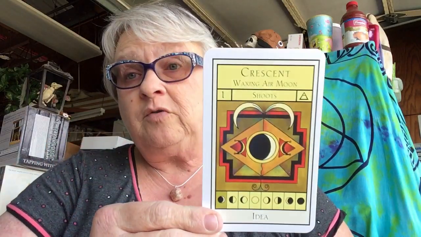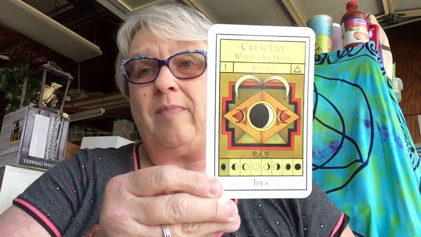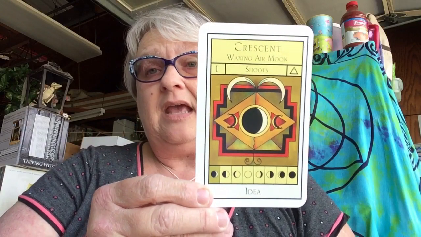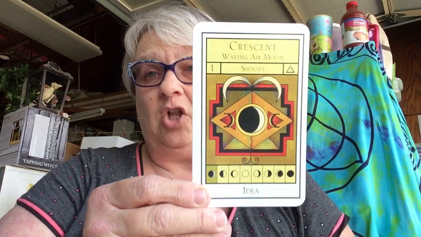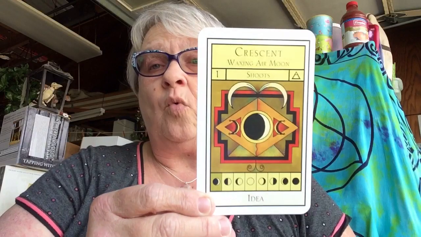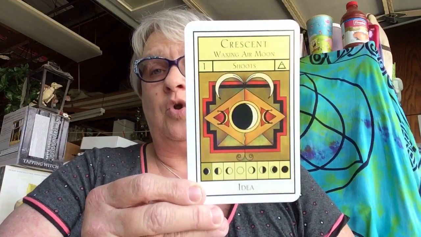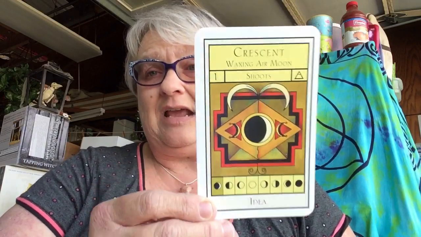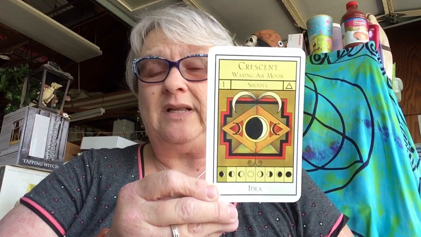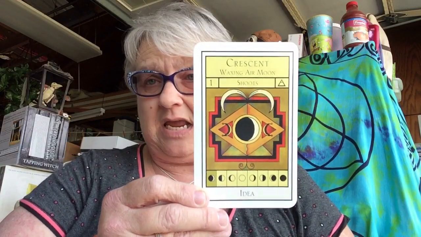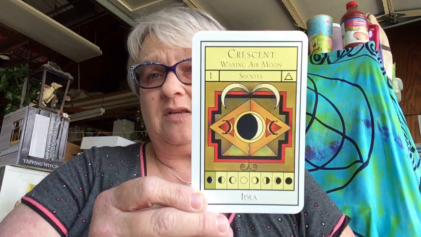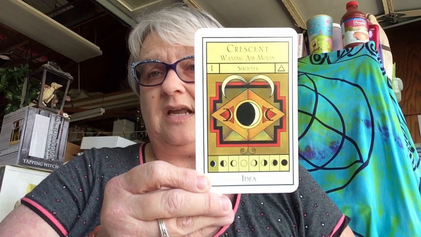So what you need to do is, when you have a moon phase card, you have to go back to the ephemeris table and look up and see when was the last time the moon was crescent air. The last time for me was like December 27th, 2017 was the last time this crescent was in air.